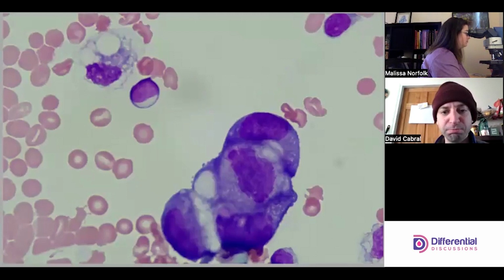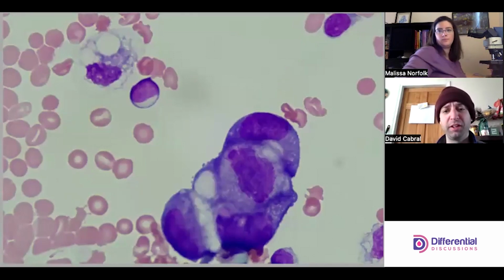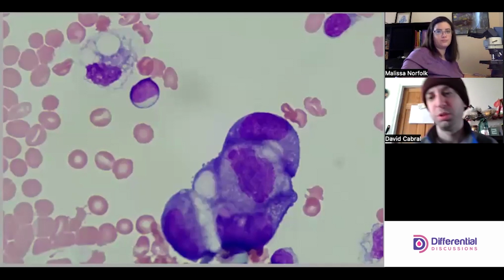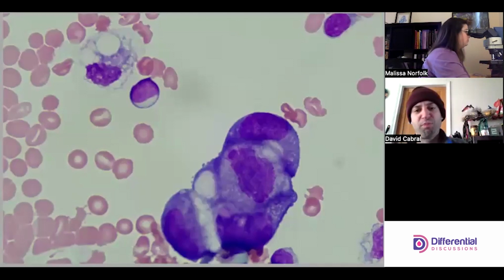What I love about this particular clump is that weird irregularity. They're all different sizes, and it looks like it might have that height to it that I look for with clumps of tumors.